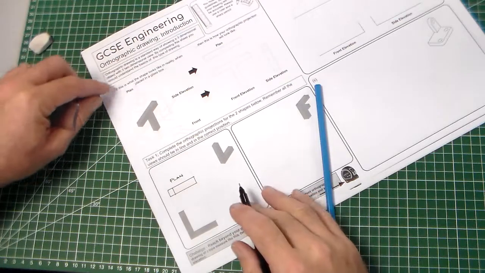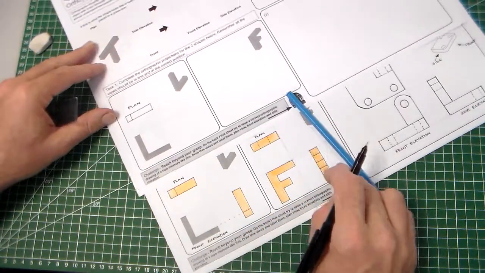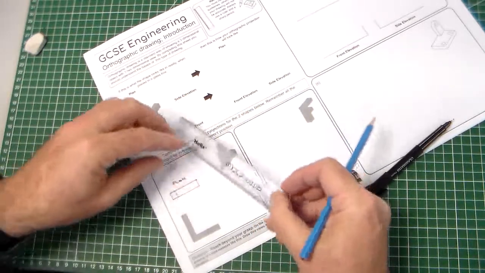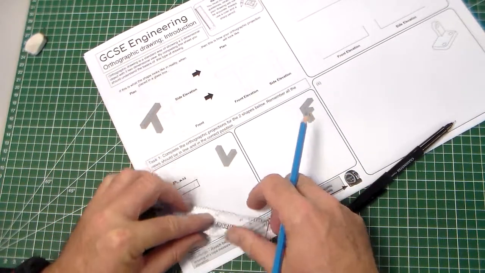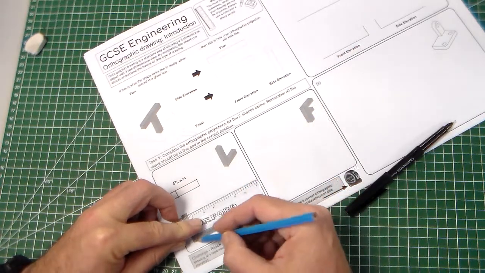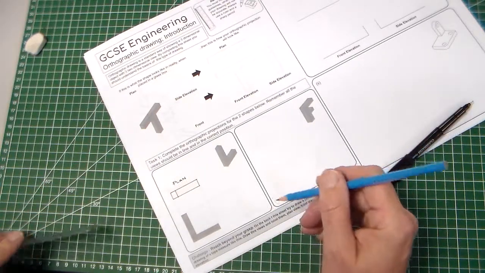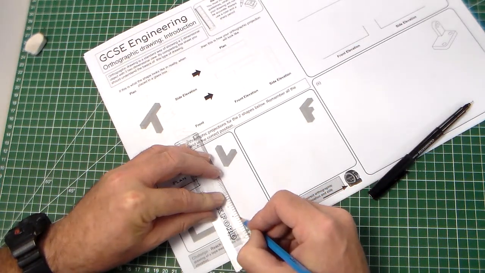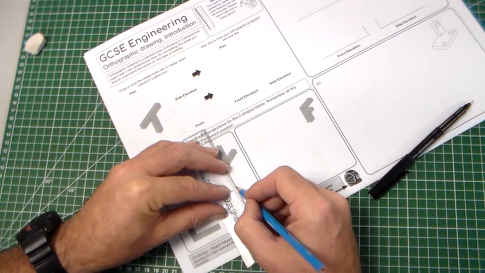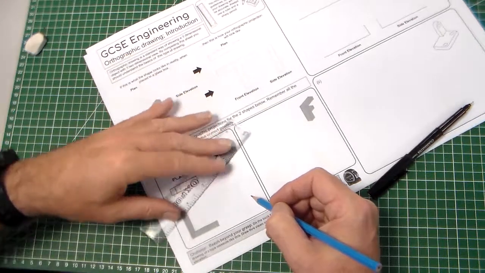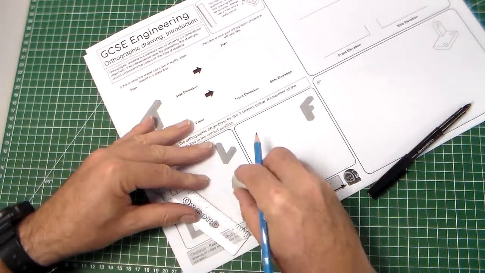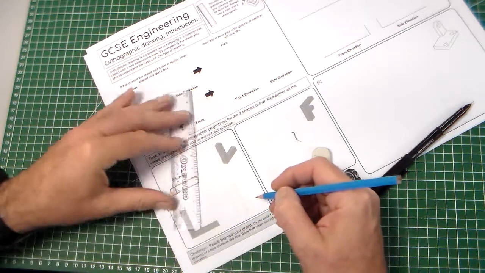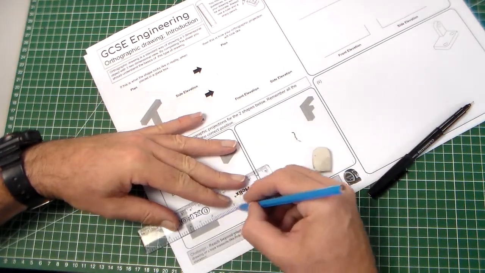Now we need to add this view here, which is our side elevation. So taking the pencil again, for the side elevation we're going to move across. I'm going to add a construction line, which I'm going to draw very lightly there. I don't know if the camera will pick that up. And then I'm going to move the ruler across. A little bit too wide there. And I'm going to take this line across there.